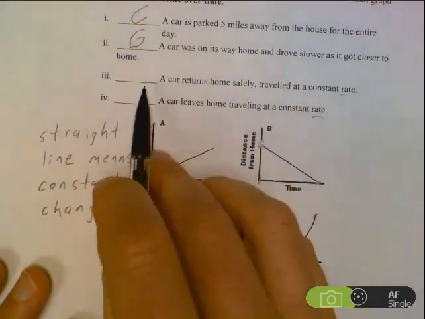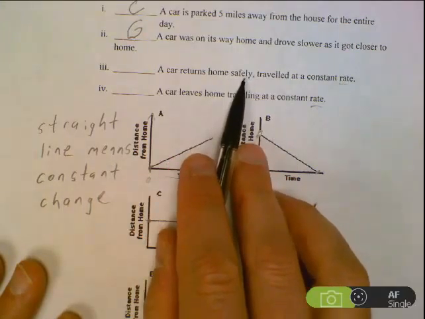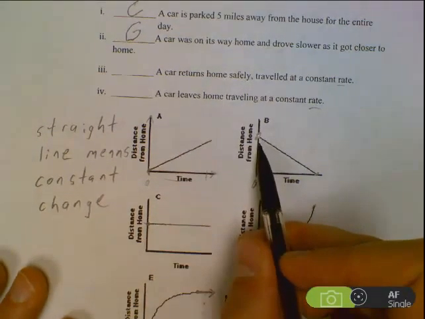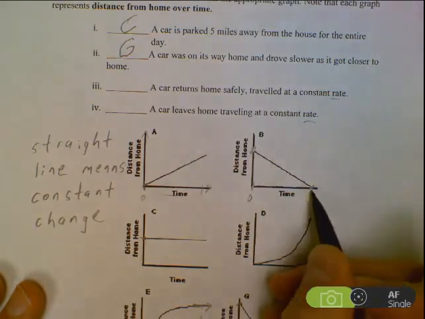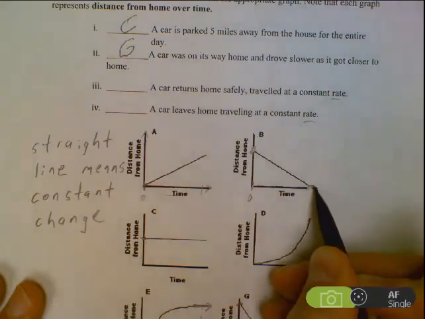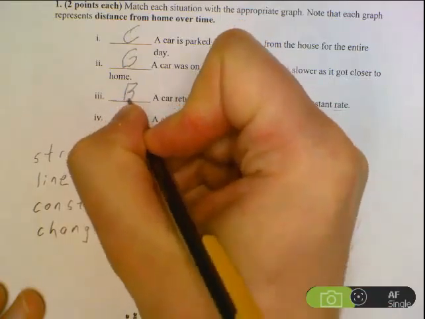Okay, and then 3 again has constant rate. So a car returns home safely. So the only one that represents that is B because we start off, we're not at home, we're this distance from home, and boom, this represents our distance goes to 0, so we get home. So that one is B.